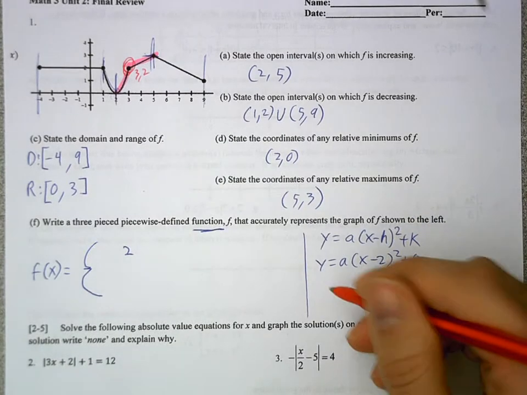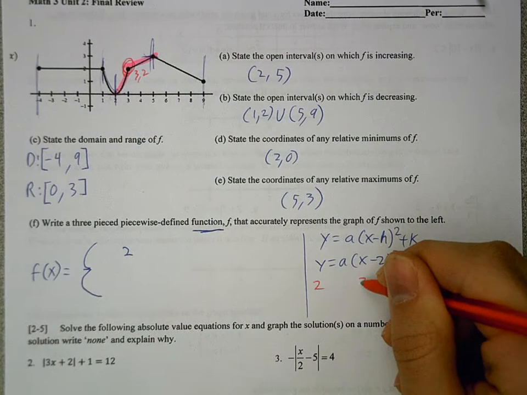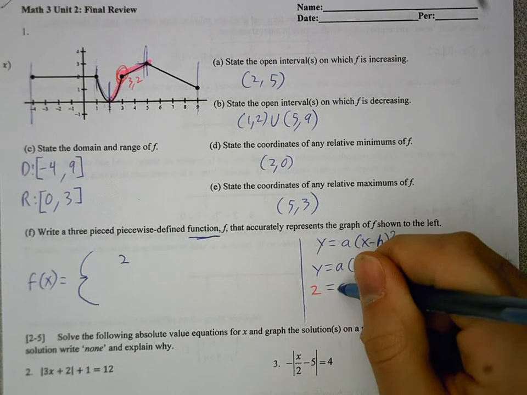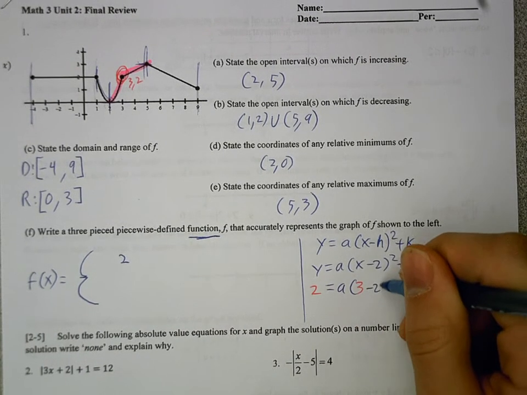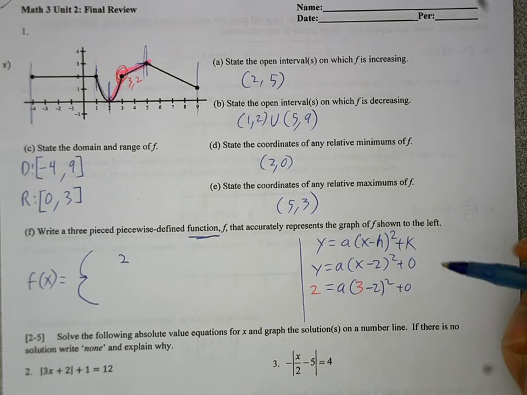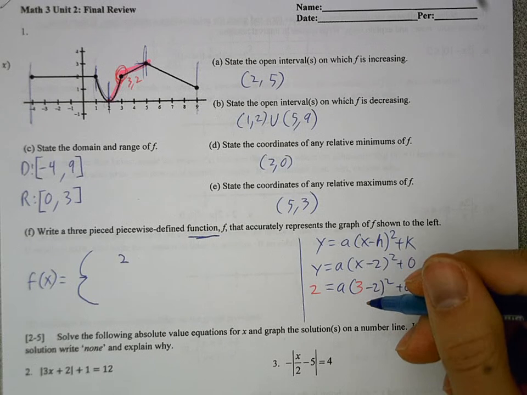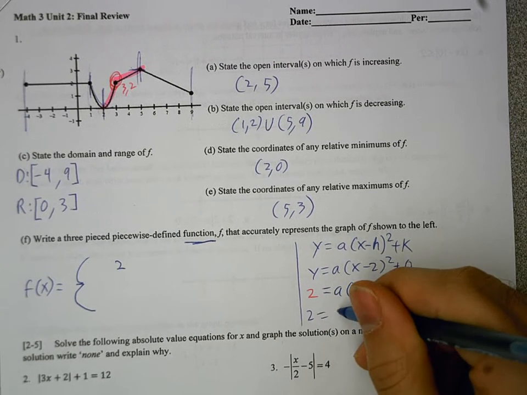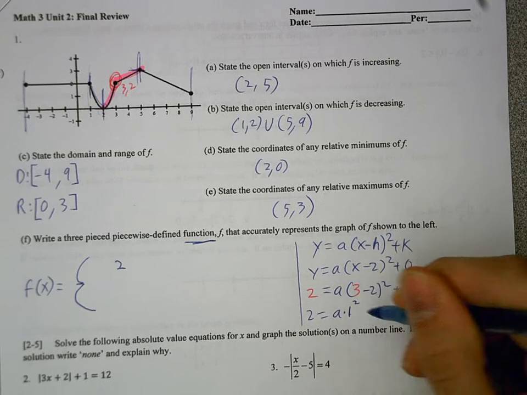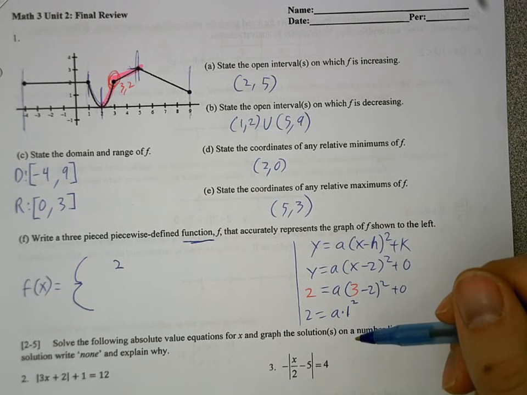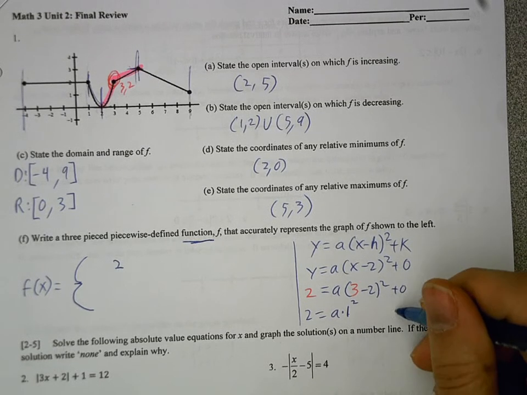And if I plug that in, 2 for y, 3 for x, 2 is equal to a times (3 minus 2) squared plus 0. And I'm just going to solve for a. 3 minus 2 is 1, so I get 2 equals a times 1 squared. A times 1 squared is just a, right? Multiplying by 1 twice.